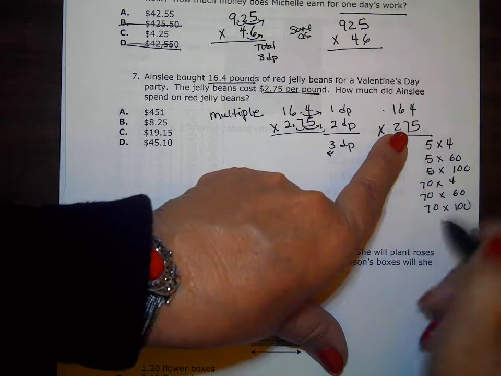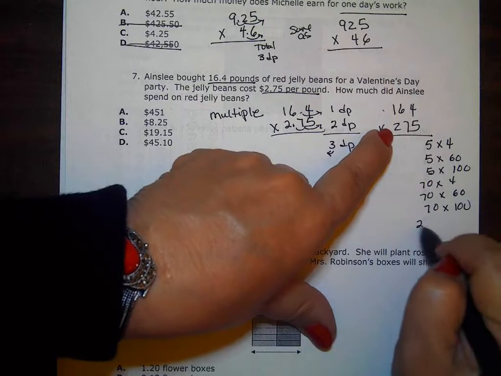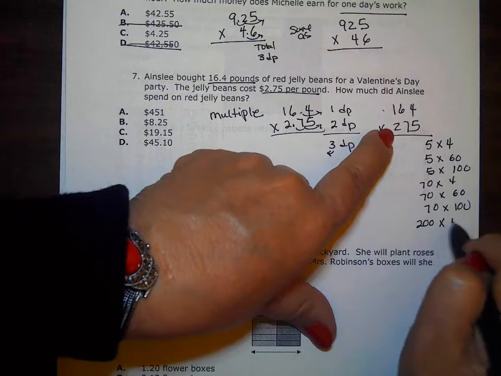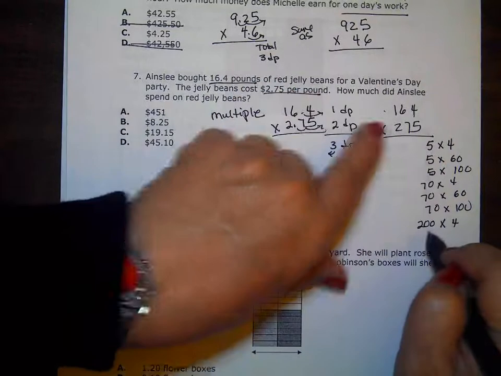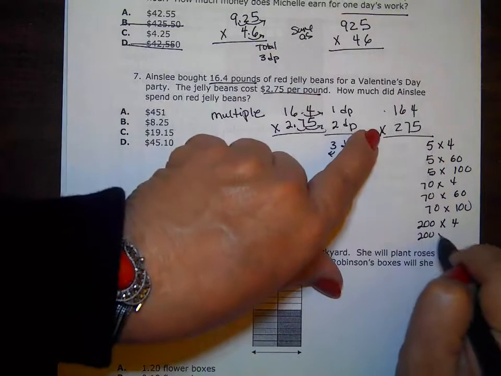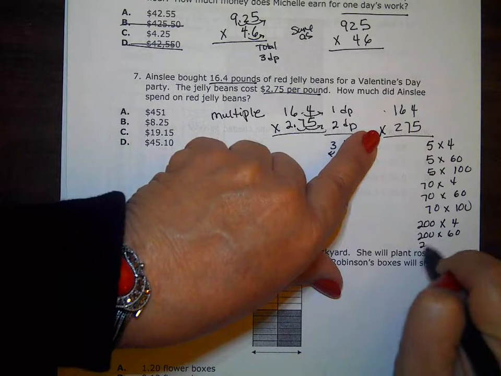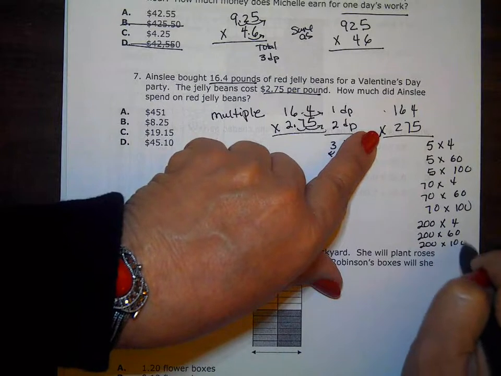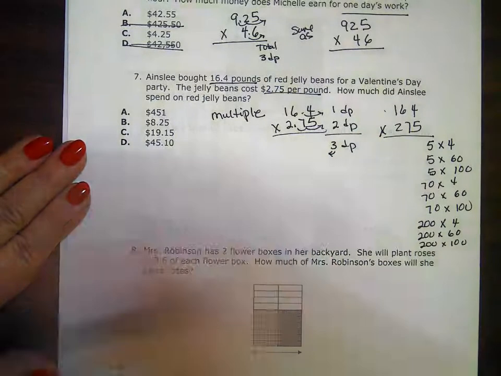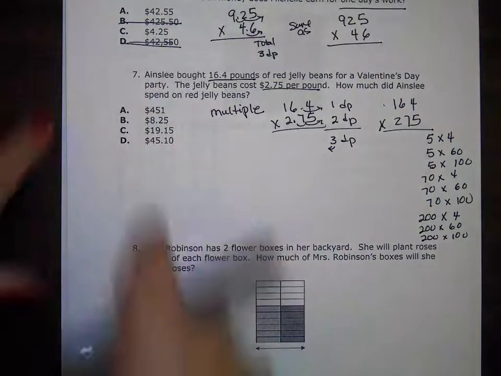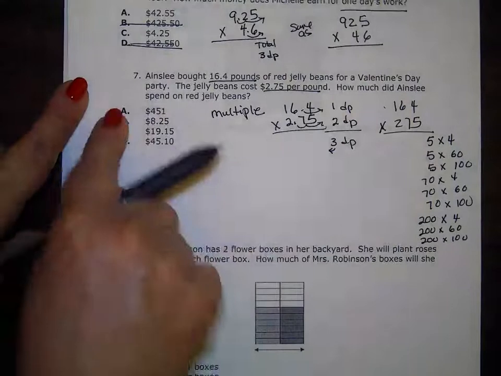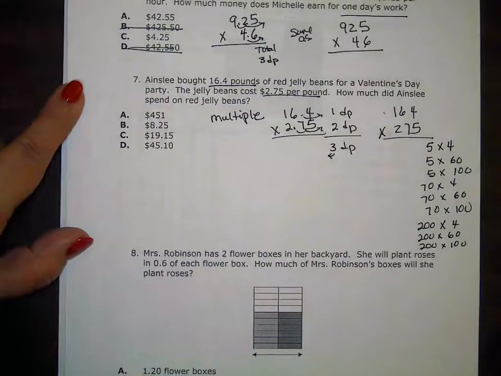See how that never changes? Now you're going to the 200. So it's 200 times 4. This never changes. If you notice that right there. 200 times 60 and 200 times 100. Okay? So you can do it that way, or you can do your standard algorithm. And then what could you eliminate over here to get close to your answer?